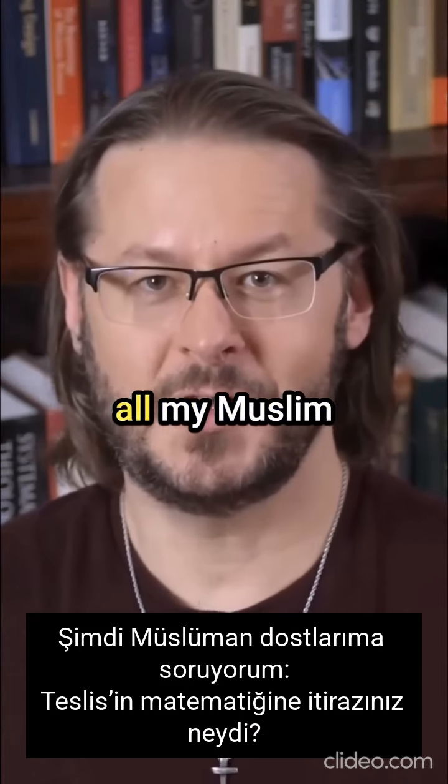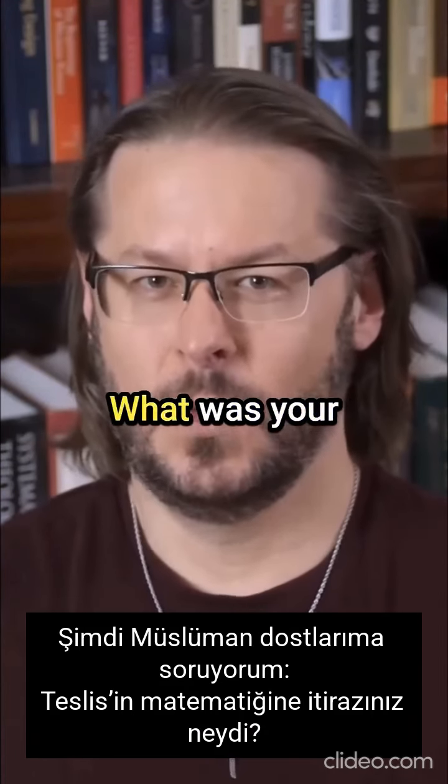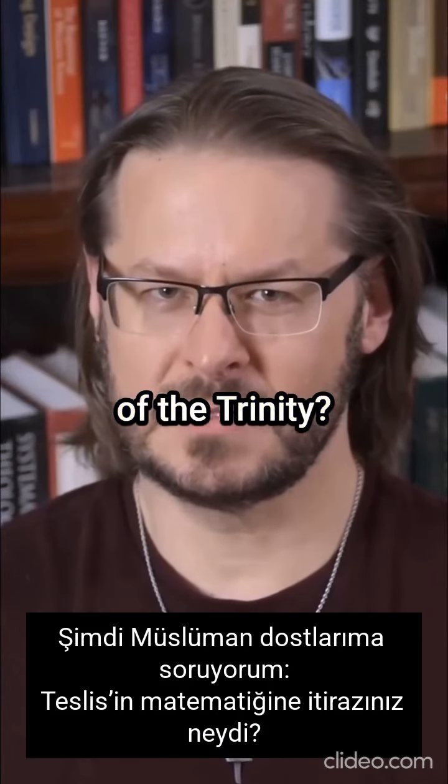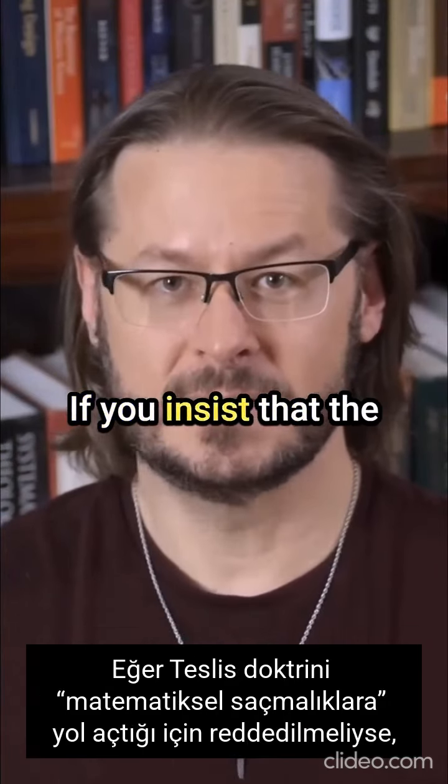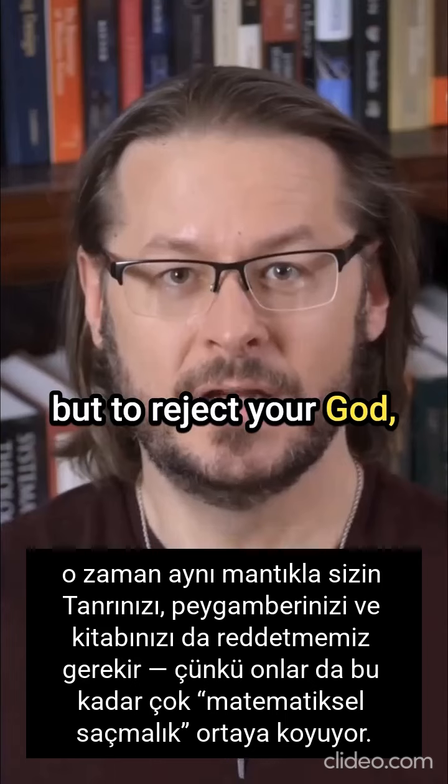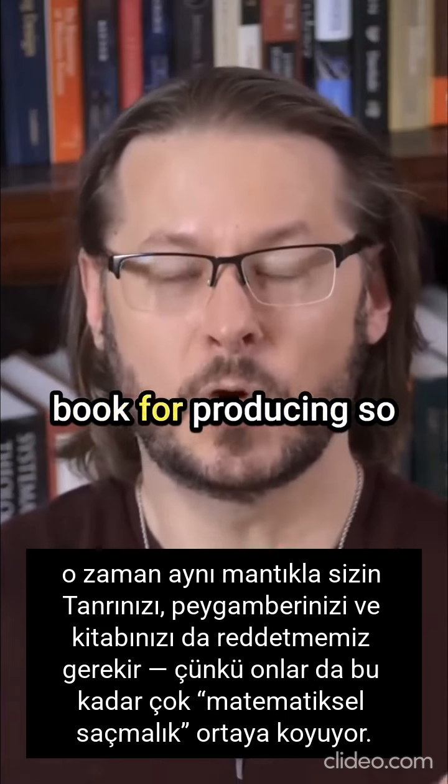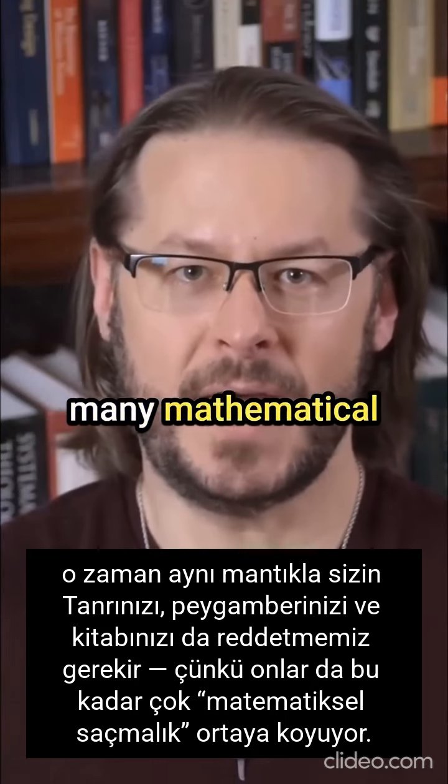Now, let me ask all my Muslim friends out there, what was your objection to the mathematics of the Trinity? If you insist that the doctrine of the Trinity must be rejected because it leads to mathematical absurdities, well then, we have no choice but to reject your God, your prophet, and your book for producing so many mathematical absurdities.